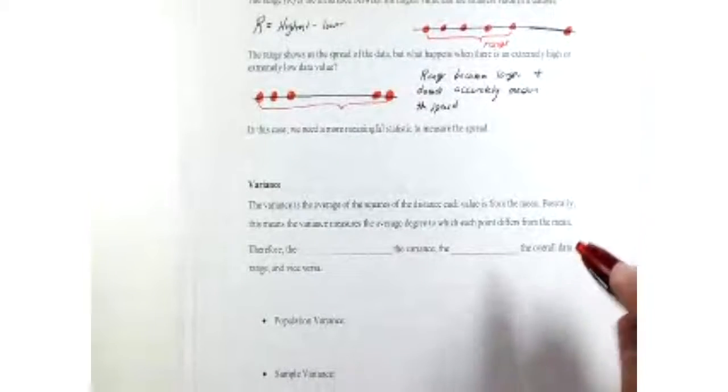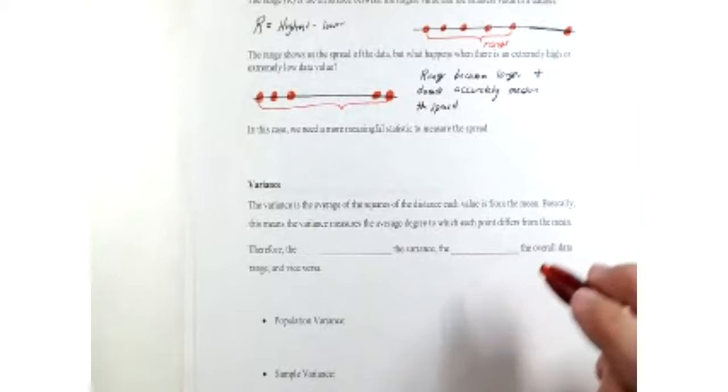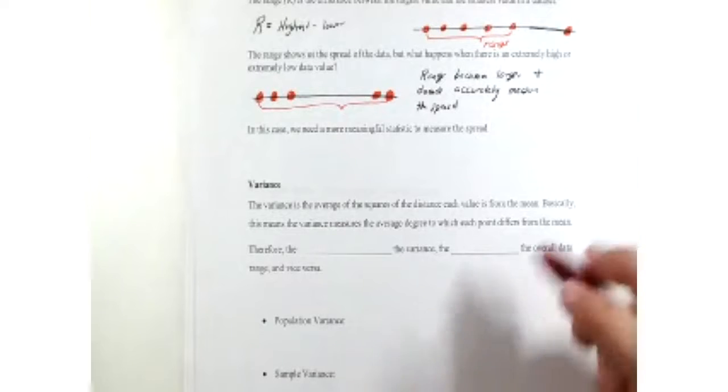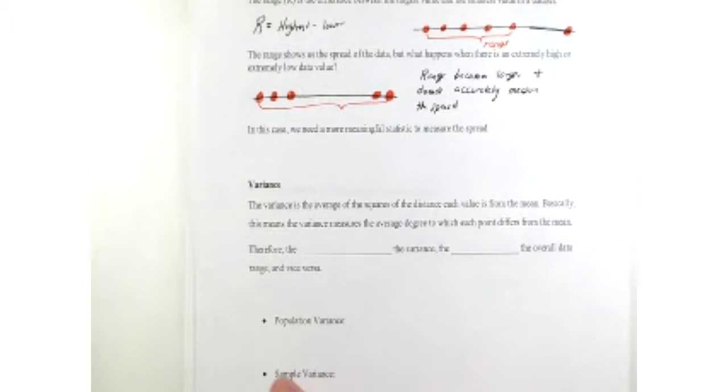So in this case, we need a more meaningful statistic to measure the spread, and that's what we're going to talk about. It is also known as the variance. So the variance is the average of the squares of the distance each value is from the mean. So basically, this means the variance measures the average degree to which each point differs from the mean.